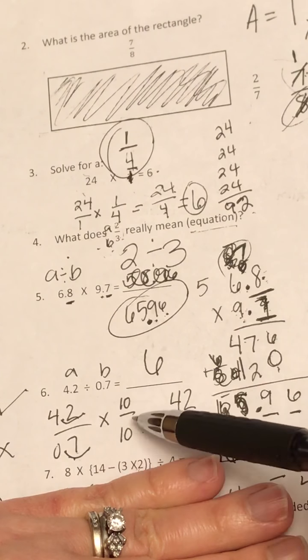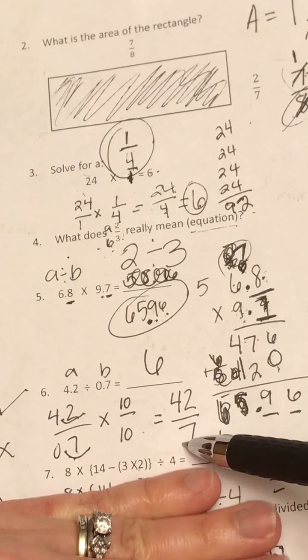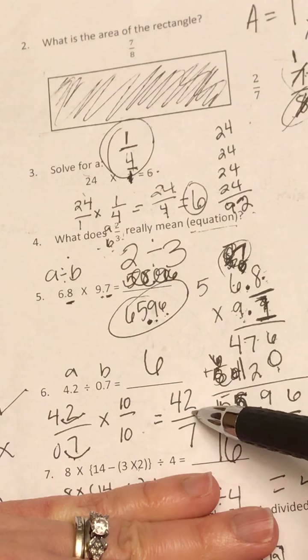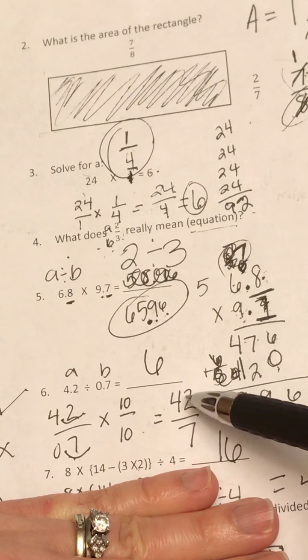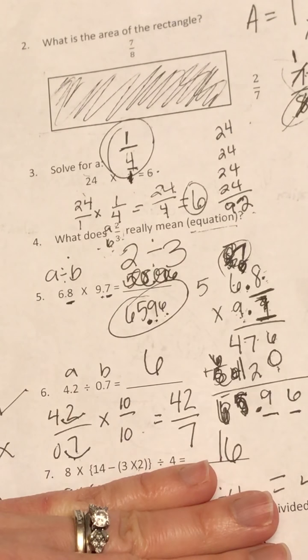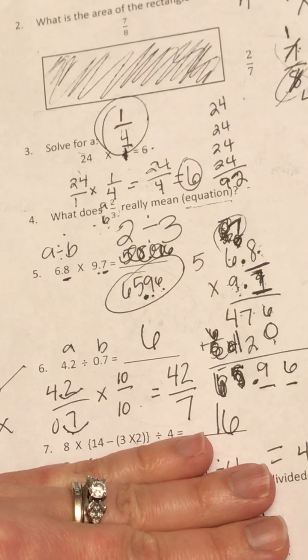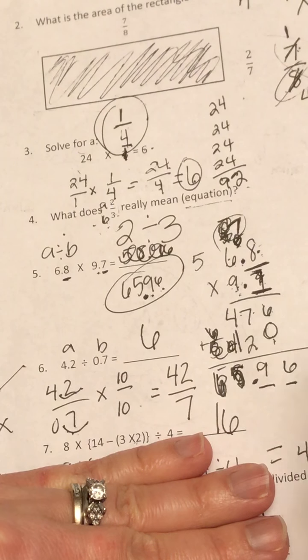So since it's in the tenths column, I'm going to multiply by 10, top and bottom. And that not only gets rid of my decimal down here, but it also gets rid of my decimal up here. And so now I have 42 divided by 7. And my answer to that is just 6. All right, and then I had no decimals, so I don't have to worry anything about that.